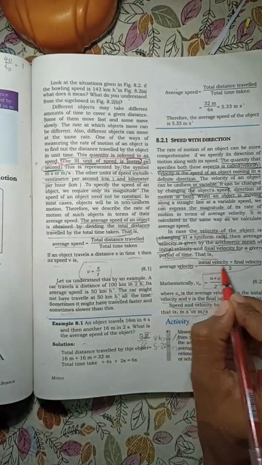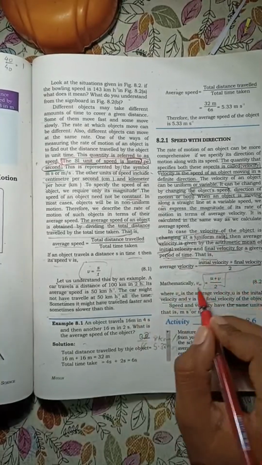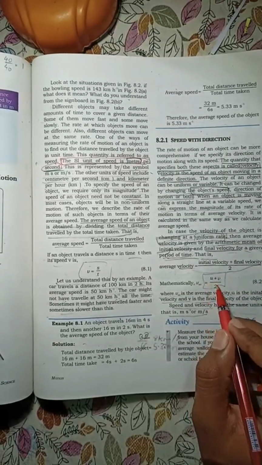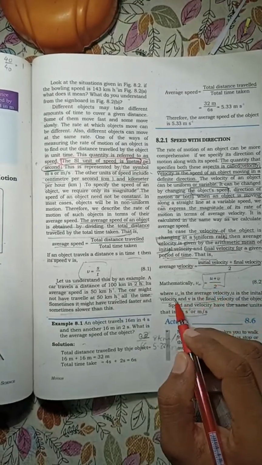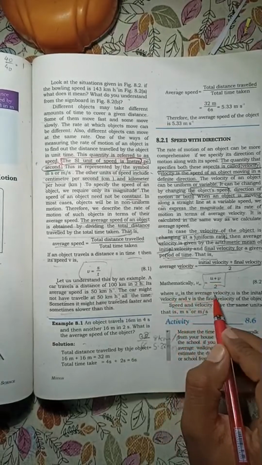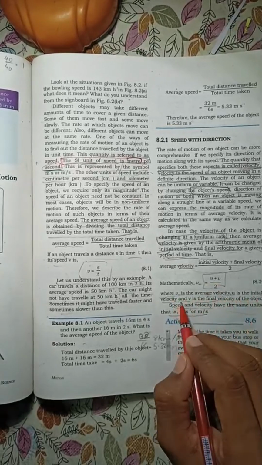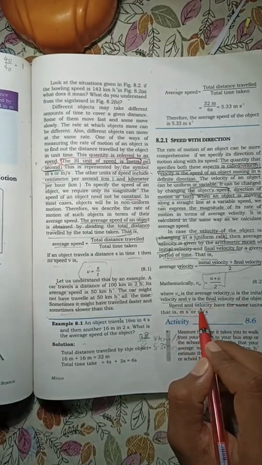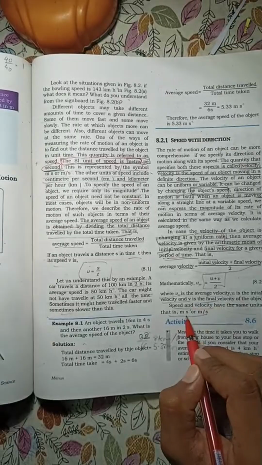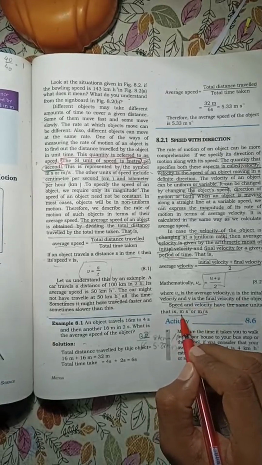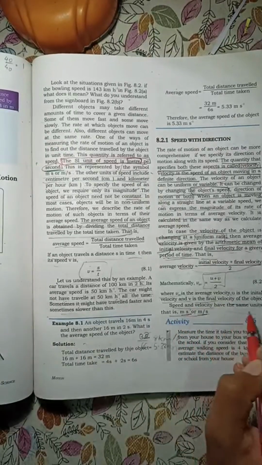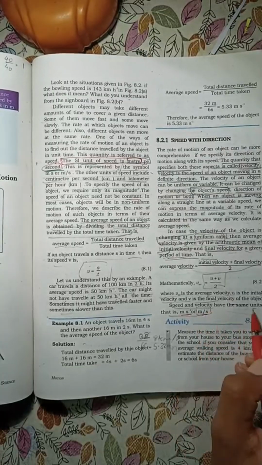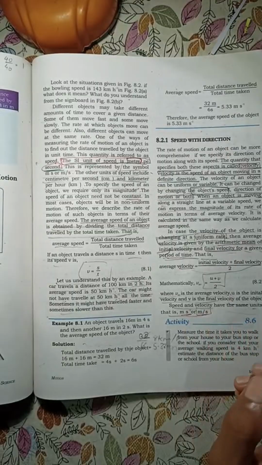Average velocity equals initial velocity plus final velocity divided by 2, that is, u plus v by 2. Here u is the initial velocity and v is the final velocity, both in the same units, that is, meter per second.